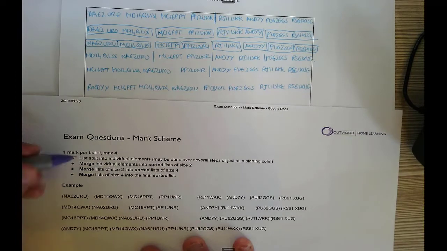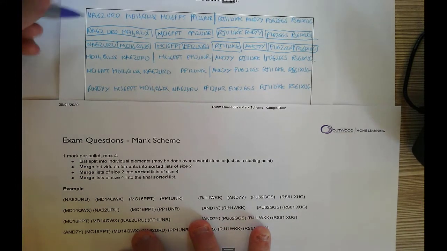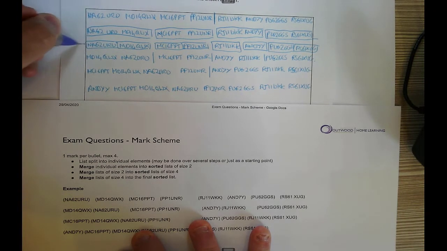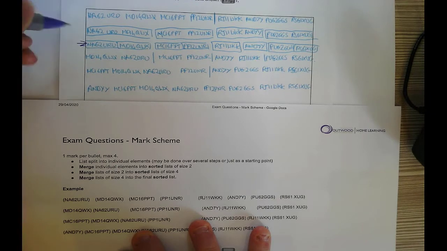Okay, finally, we're there. So, the next thing to do is just have a little look at the mark scheme. So this will be worth 4 marks in an exam. So it says the list is split into individual elements. This may be done over several steps or as a starting point. So I've done it as several steps, split into 4, 2, and then singles. But you could have just done it like that, but I think it's better to be complete.